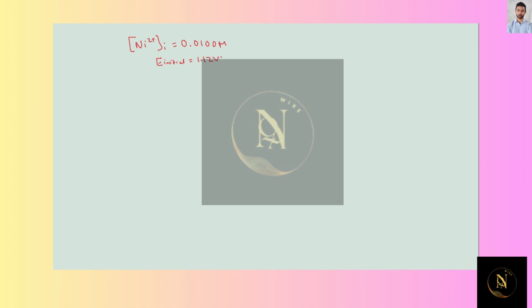All right, part A asks us, by using the data in Appendix E, calculate the standard EMF of this voltaic cell. So the first thing we need to do is figure out what the reaction is here. We have Ni2+ going to nickel metal, and Ag+ going to silver metal. And since this is a voltaic cell, we know that E cell must be positive, because by definition, a voltaic cell is spontaneous.